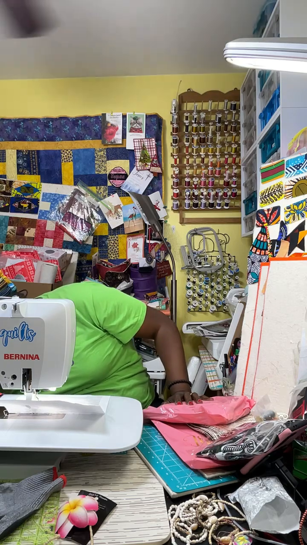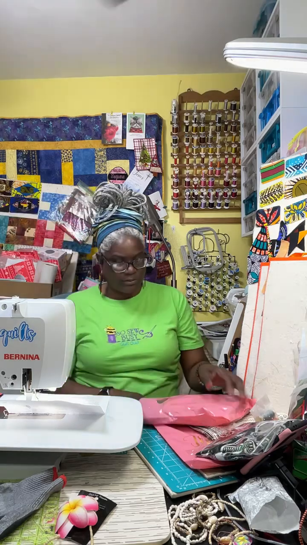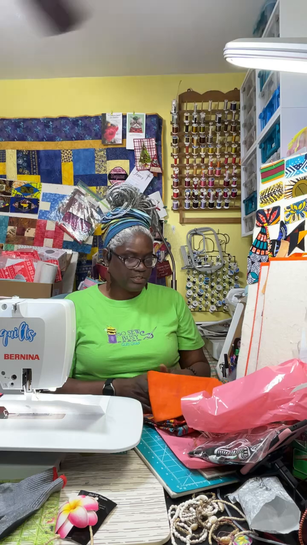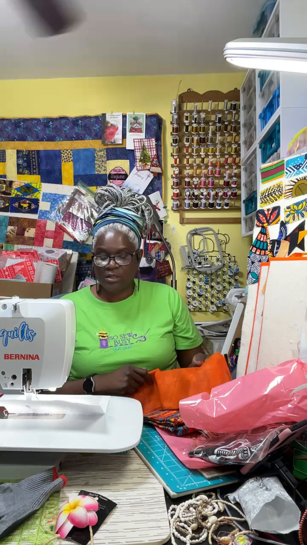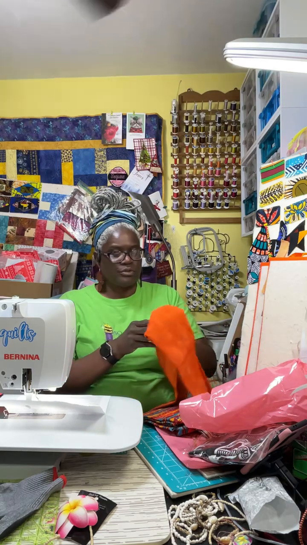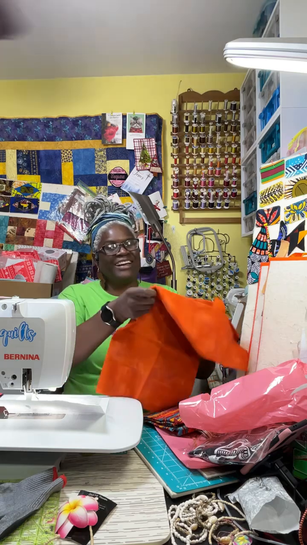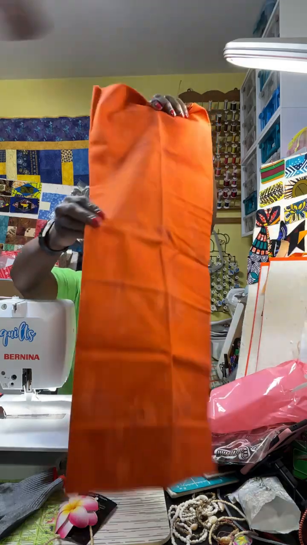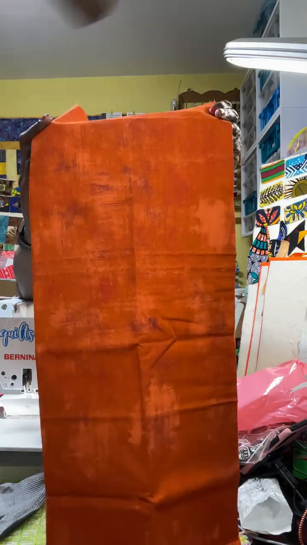Or no, it's still some New York fabric in here. So, hold on. It's some more stuff in here. So, here's a piece of grunge. This is a shade of orange. And what a haul, right? Well, it's been that kind of day at the start. So, I don't know what color this is.